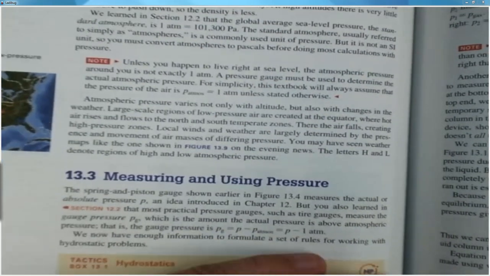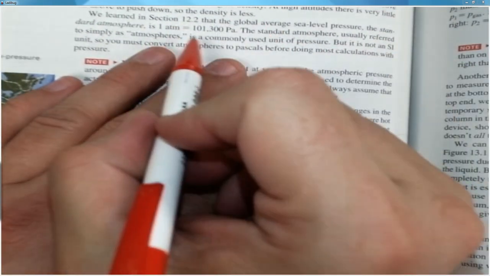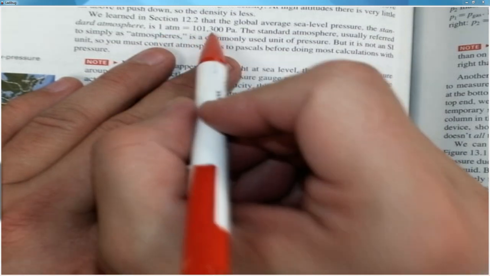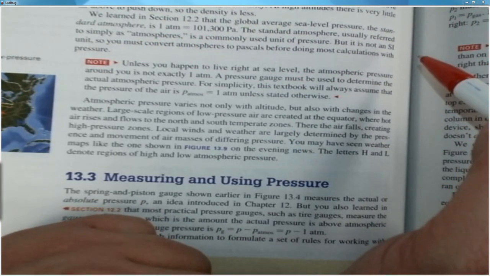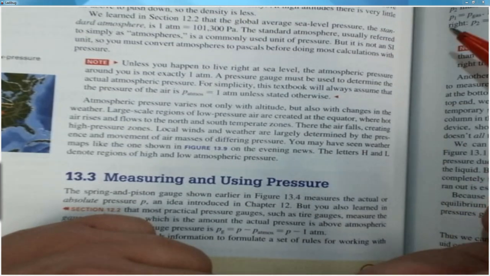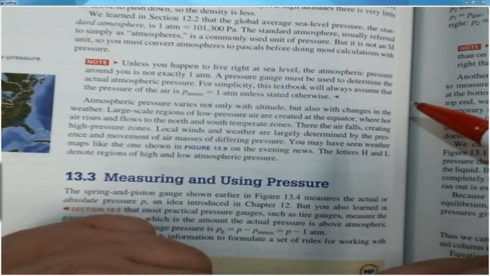I don't think there's anything else new here. I've already told you standard atmosphere and pressure. 1 atmosphere is 101,300 pascals. We talked about that. We talked about what a pascal was. Yeah, I don't see anything else in here that I need to talk with you about.